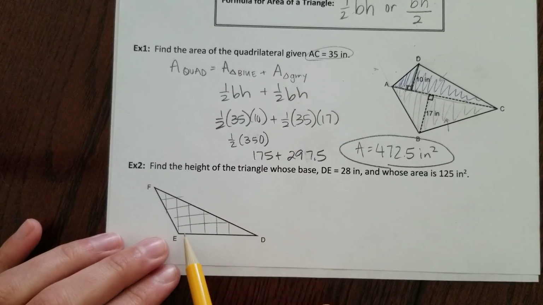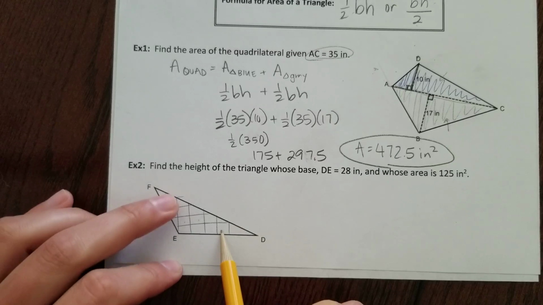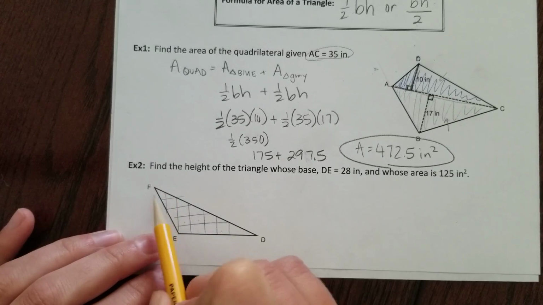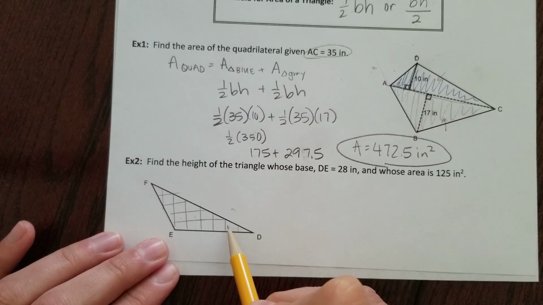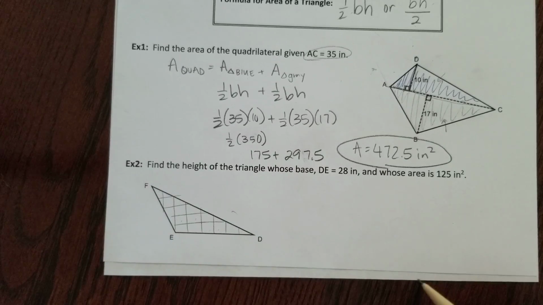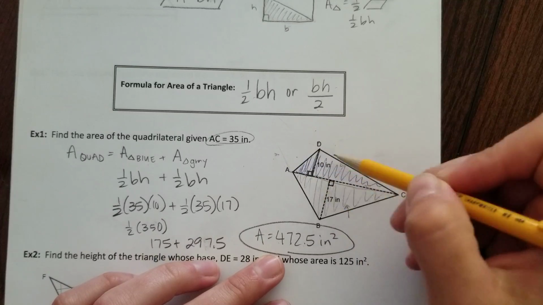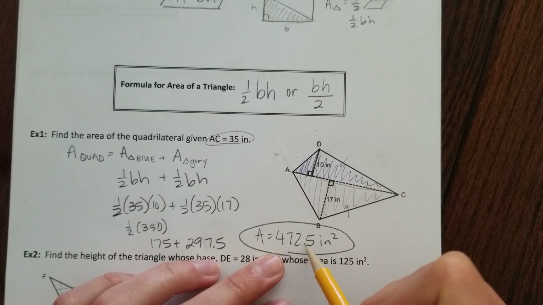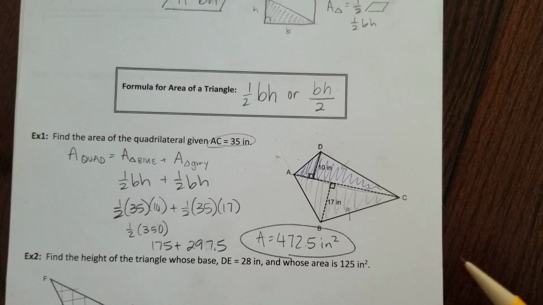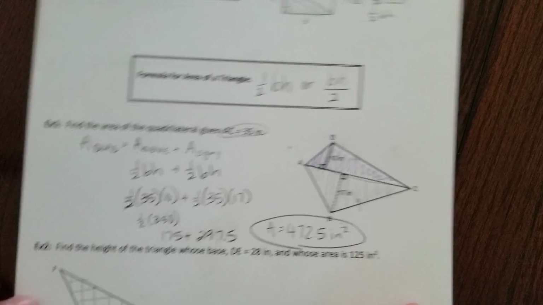So like here you can see I have 1, 2, 3, 4, 5, 6, 7 full squares, and then we would take all of those other little bits and kind of figure out how much extra there was left over. But literally what this means is if I were to cut this into 1 inch by 1 inch squares, 472 and a half of those squares would fit in there. So that's why your units are always squared.